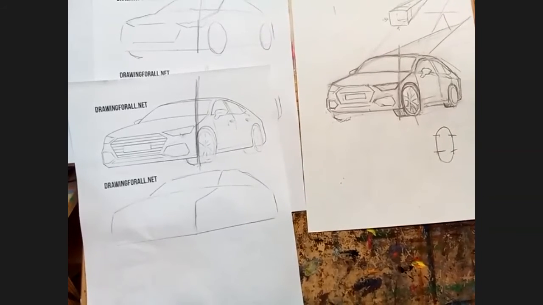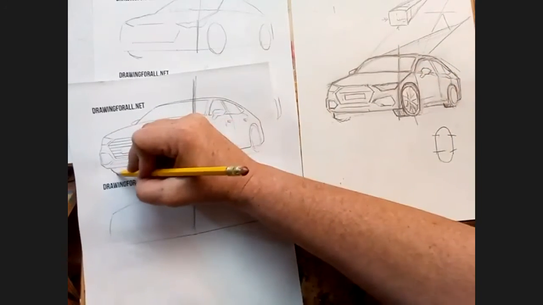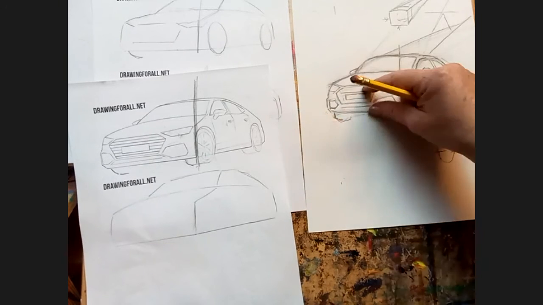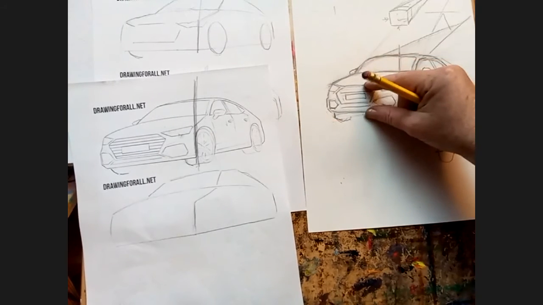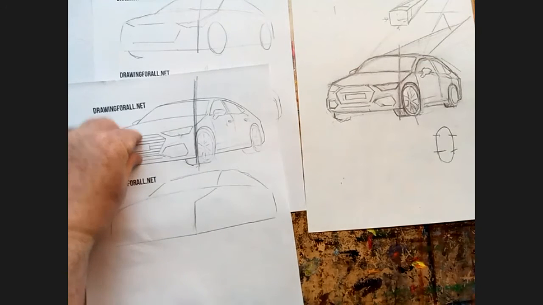Getting there, Julia. That looks pretty good. Do you want me to adjust the wheels? I think notice where this wheel actually sits. It's kind of back. I'm also wondering, your grill is too short. The height from here to here is the same as the height from here to here. I was doing my sporty thing again.